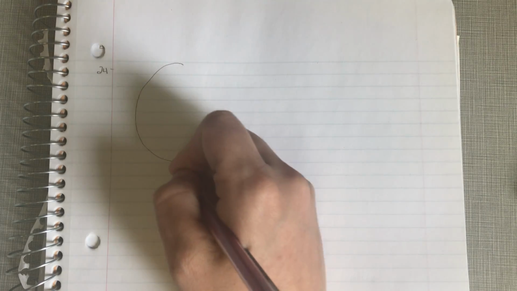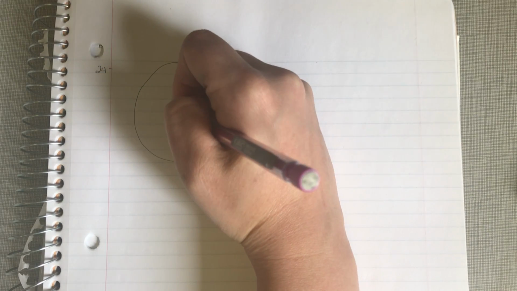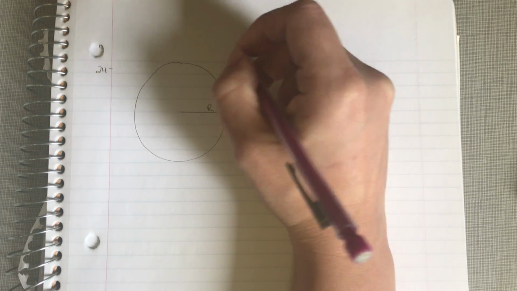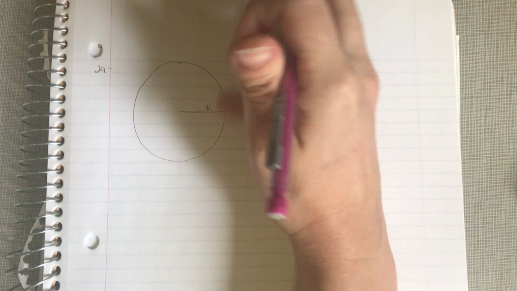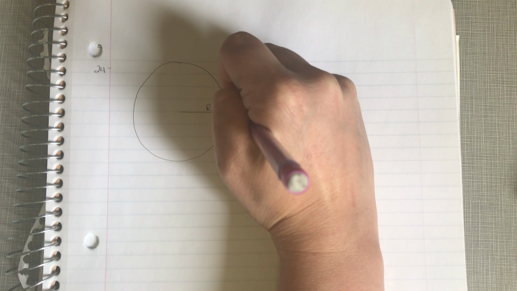Problem number 24. Charge Q is distributed uniformly throughout the volume of an insulating sphere of radius R equals 4.0 centimeters.